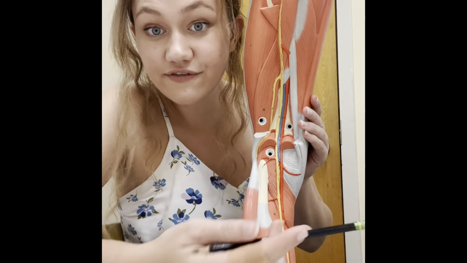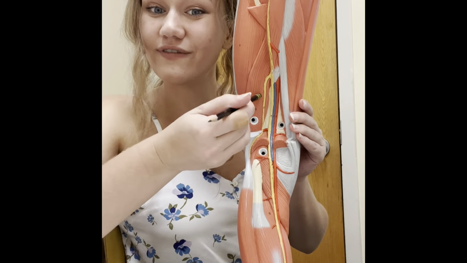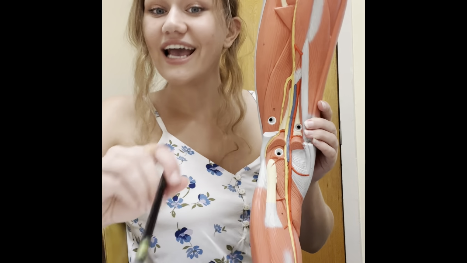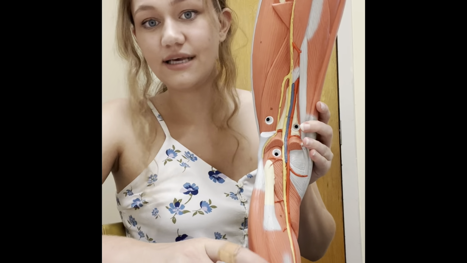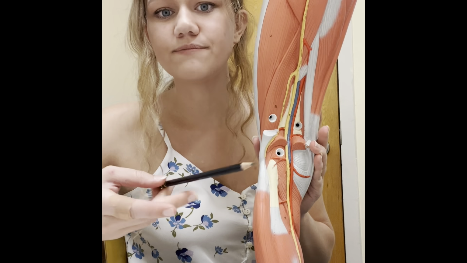This is the biceps femoris short head, right? This biceps femoris short head is actually innervated by that common peroneal nerve, and it's the only one in the posterior compartment of the leg that is not innervated by the tibial nerve. So, quick tip, everything on the posterior of the leg is innervated by the tibial nerve except for the biceps femoris short head. That would be the common peroneal nerve.